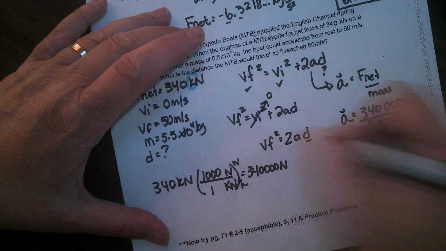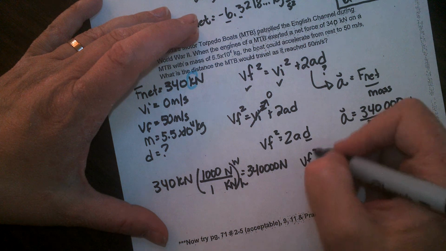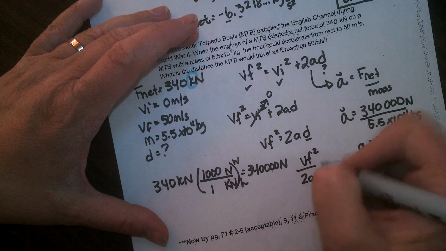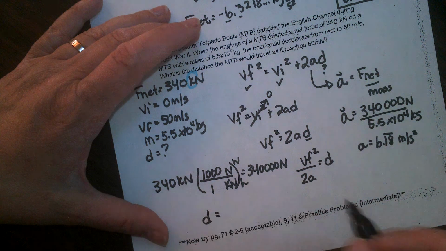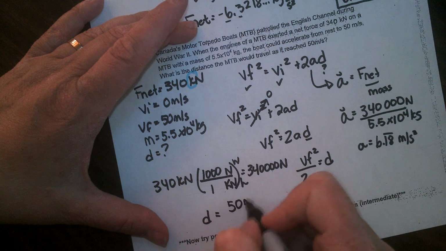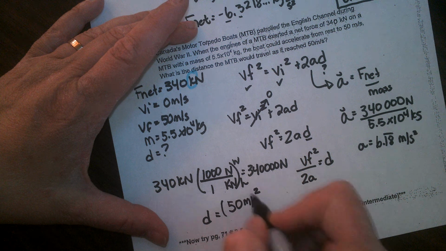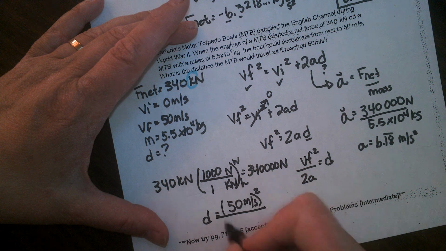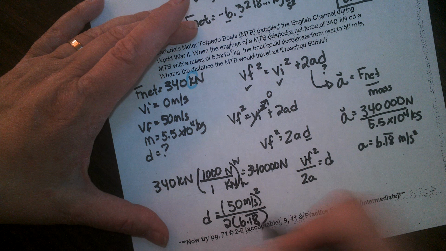If I wanted to solve for D, I'm going to end up with VF squared over 2A. So I'm going to take 50, square it, and divide it by 2 times my 6.18, repeating.